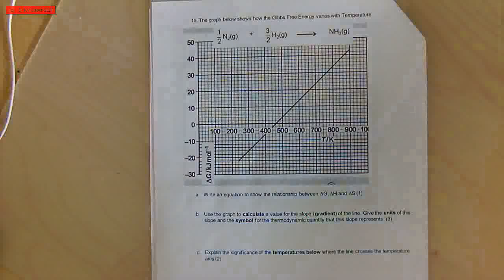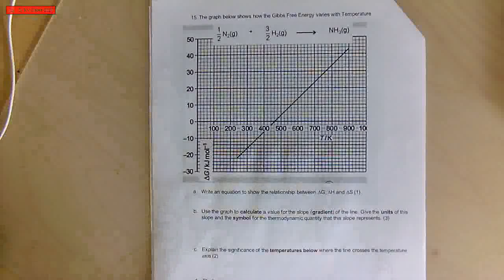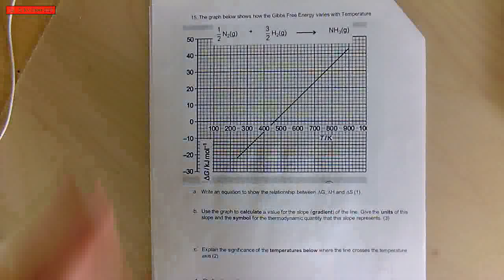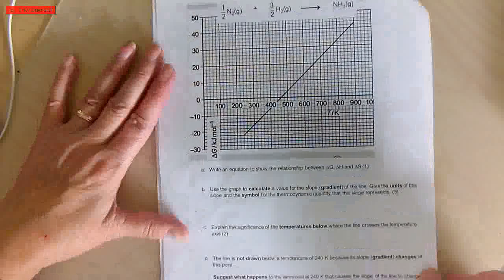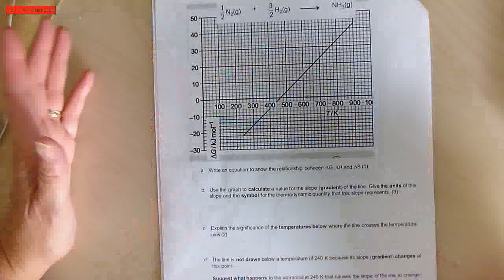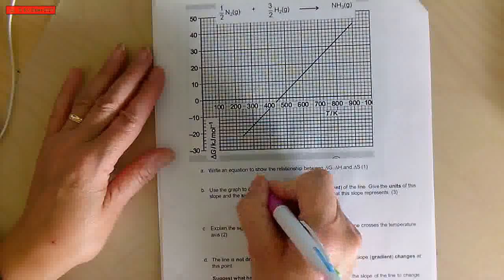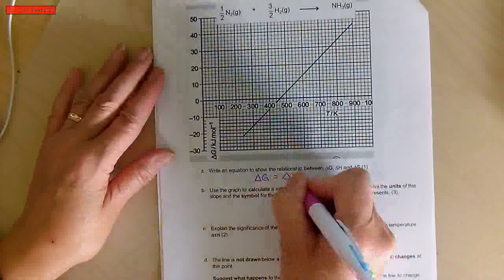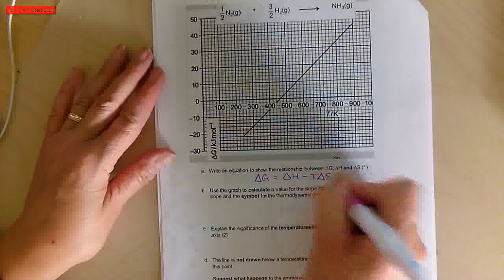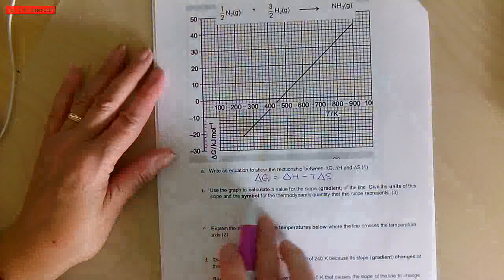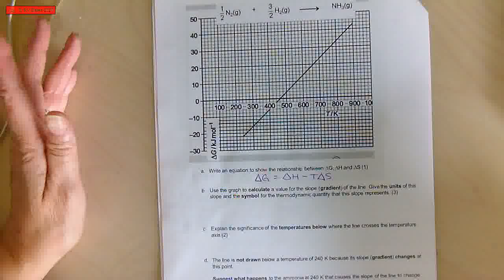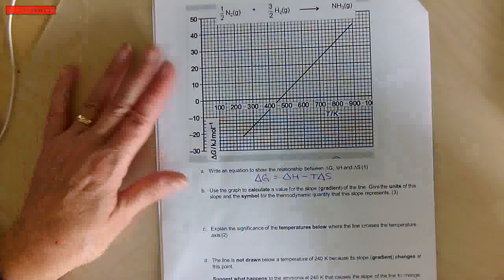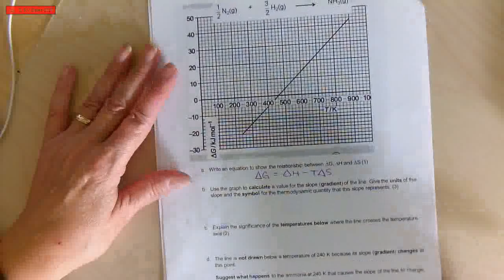Okay, so write an equation to show the relationship between delta G, delta H and delta S. So this is a really easy start to this. We just have to remember that relationship. Delta G equals delta H minus T delta S. Okay, it says use the graph to calculate a value for the slope, the gradient of the line, give the units of this slope and the symbol for the thermodynamic quantity.